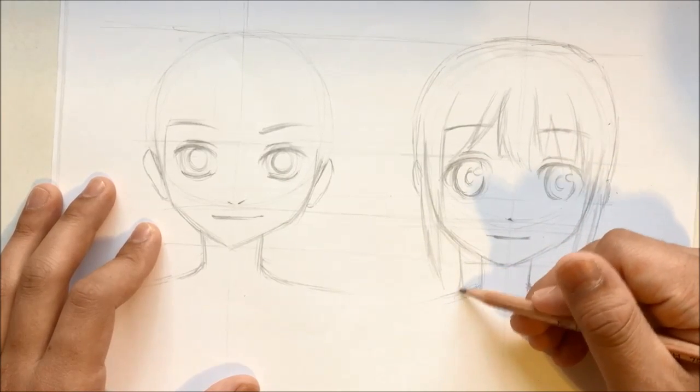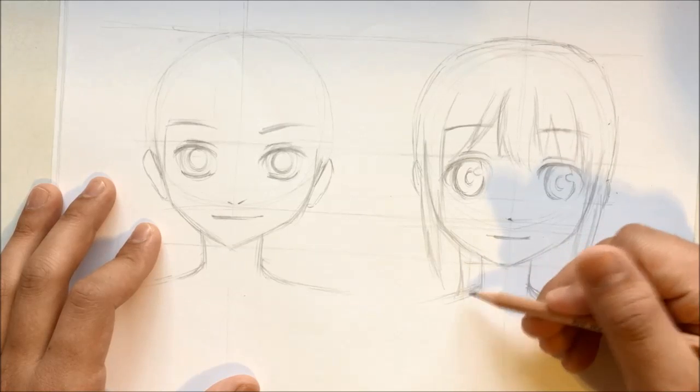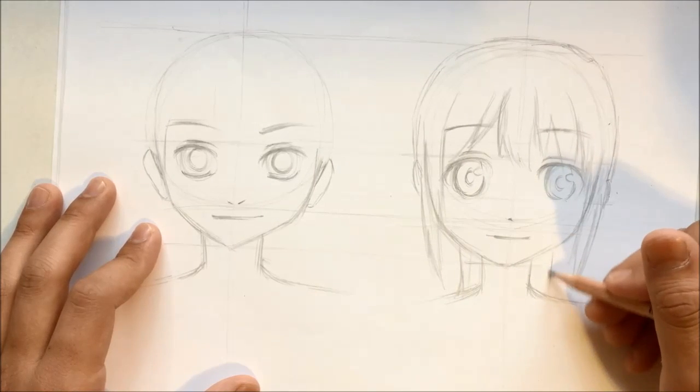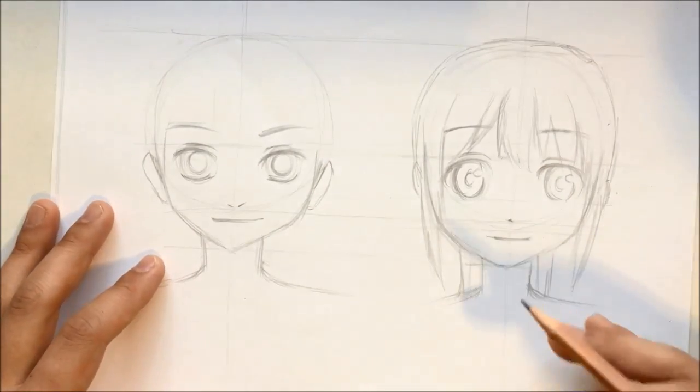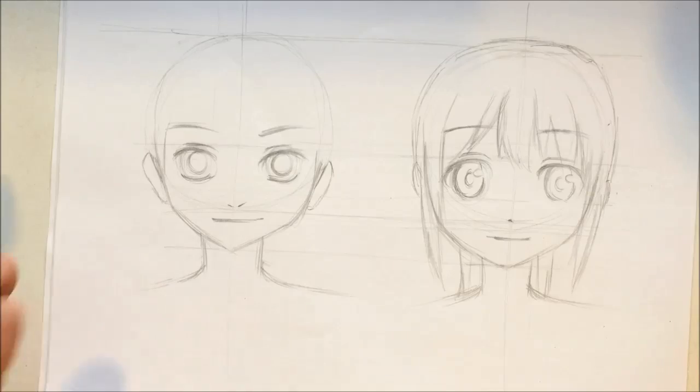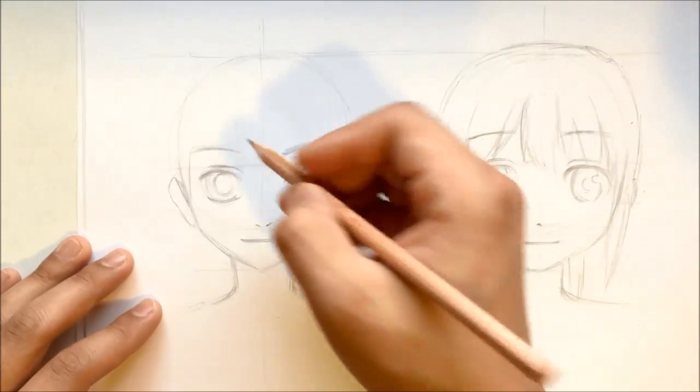It's just a style. Of course, you can have whatever hairstyle you want. The hair is not a deciding factor. It's one of the factors that decide the gender of the character.